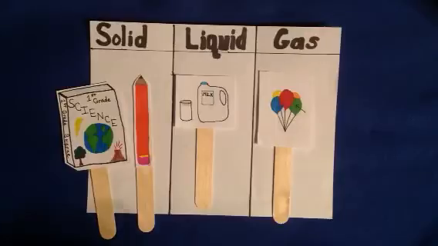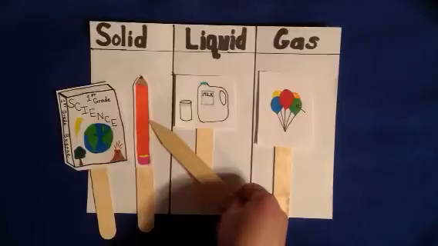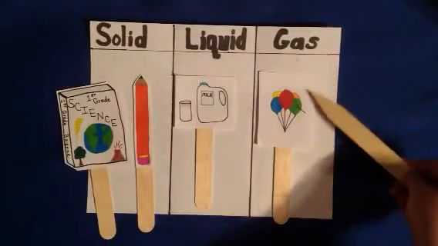Now we've discussed the 3 states of matter: solid, like a book or a pencil, liquid, like milk, and gas, like helium.